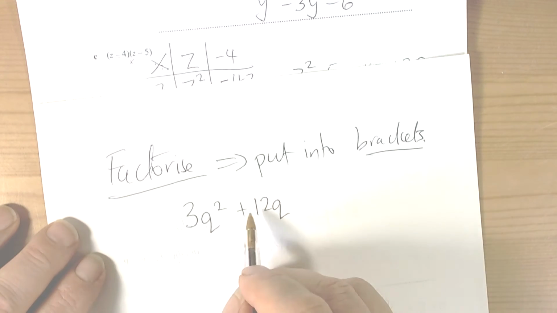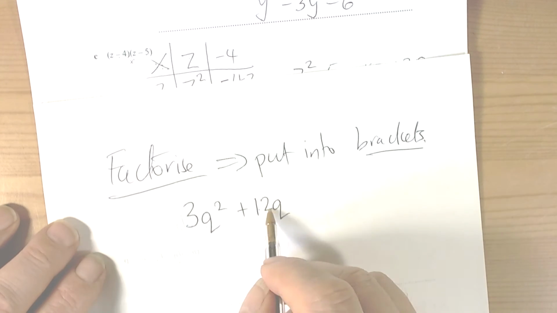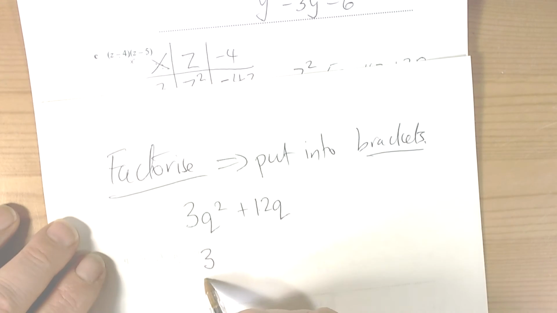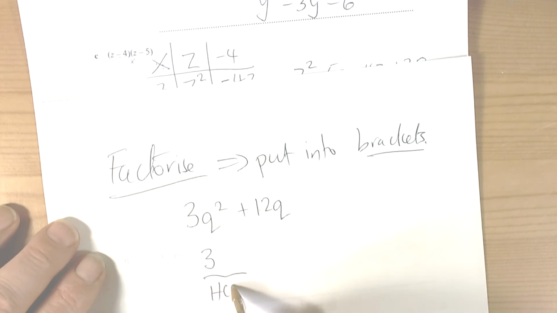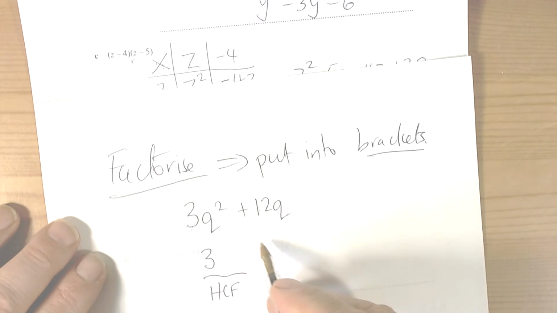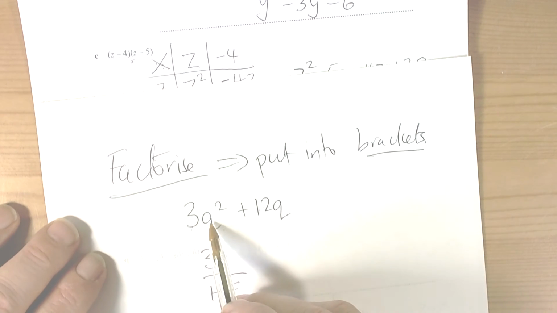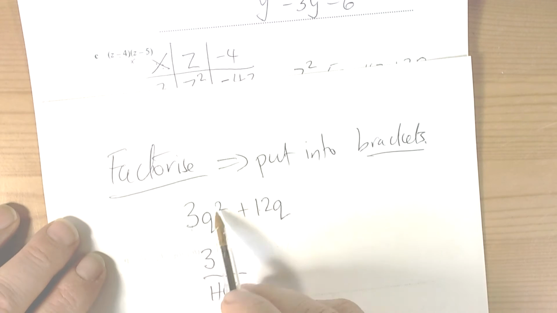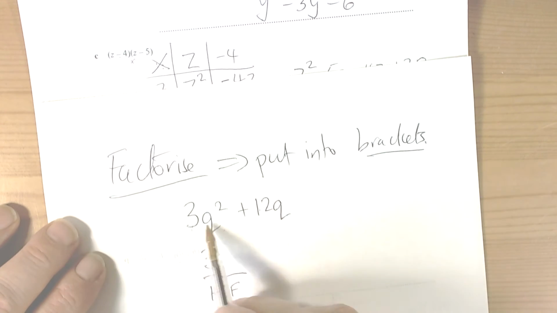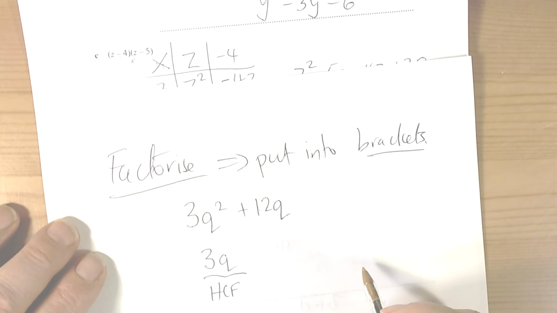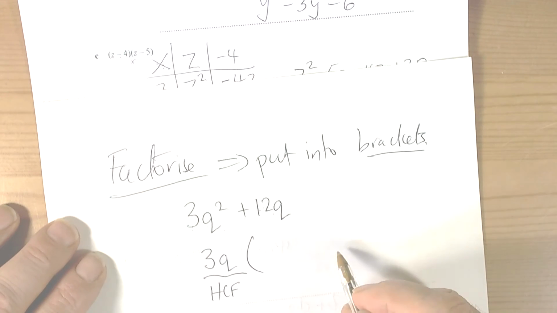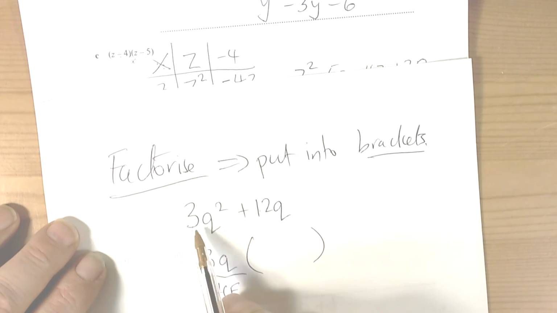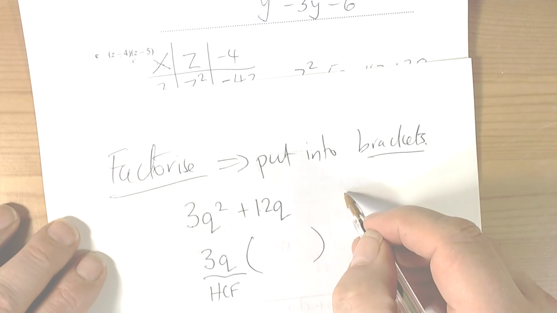So if I look at the 3 and 12 first, I can see that both of those divide by 3, so that would be what we call part of the highest common factor. It's the highest integer that goes into both 3 and 12. But then when I look at the letter parts of each term, I've got a q squared and a q, and both of these will divide by q, so I actually have a letter factor as well. Then I write a bracket. Now this time I only need a single bracket because both terms have common factors.